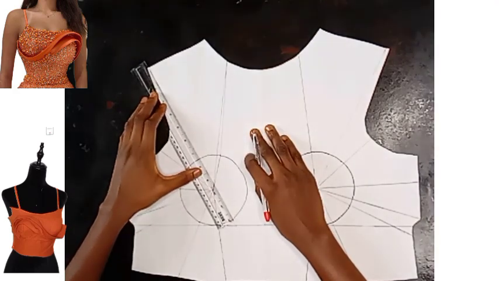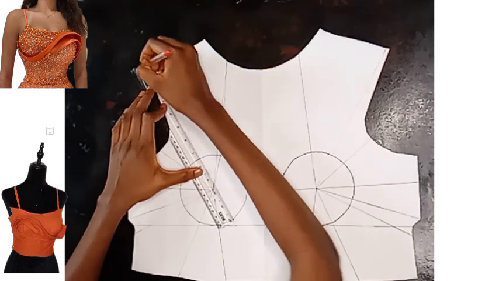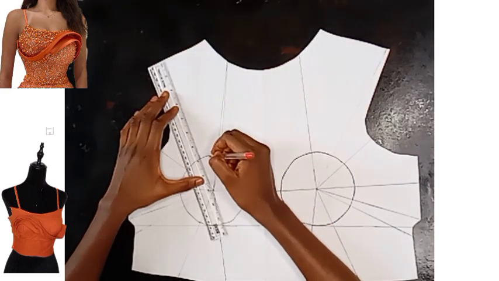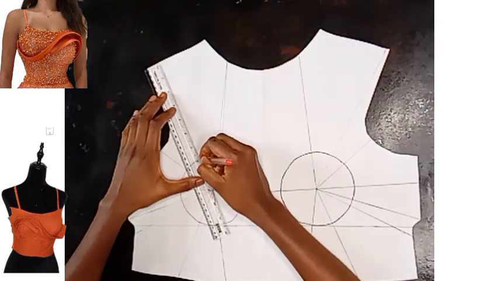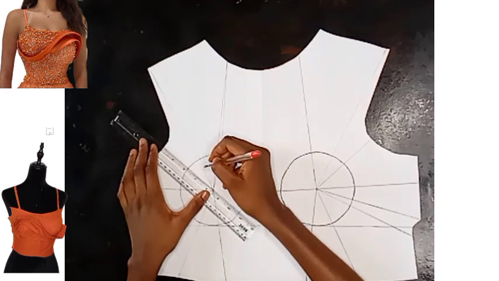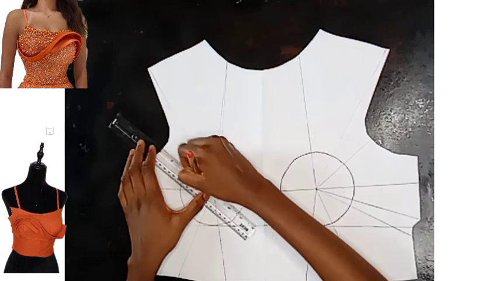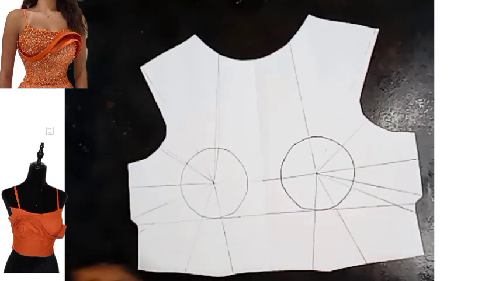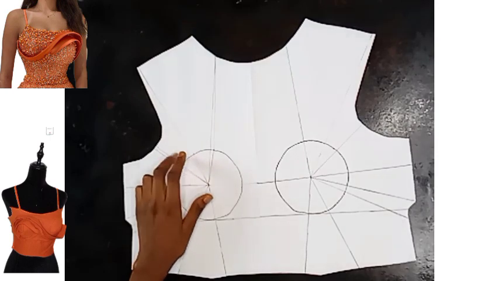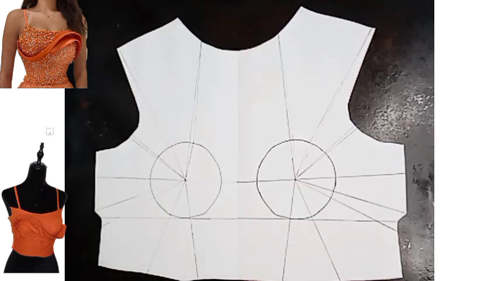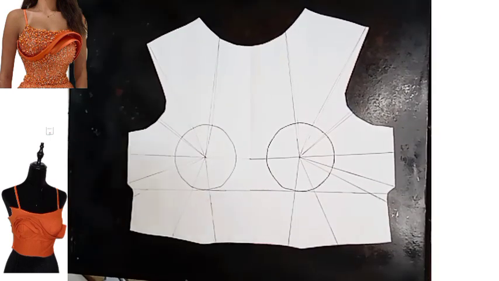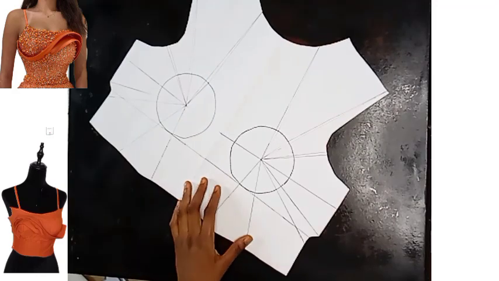For an adult body, you want to mark 0.4 to 0.5 inches as your contour darts. Okay, and I'm going ahead to draw it in like so. Having drawn in my contour guidelines, we'll be doing the same thing to the other side. This is what they look like.